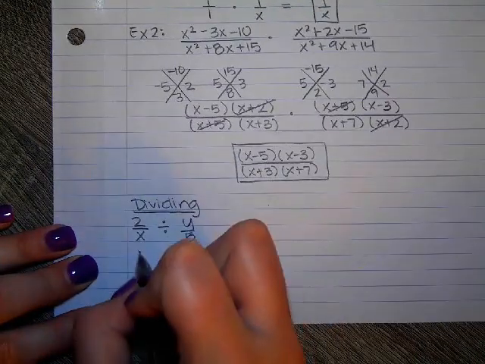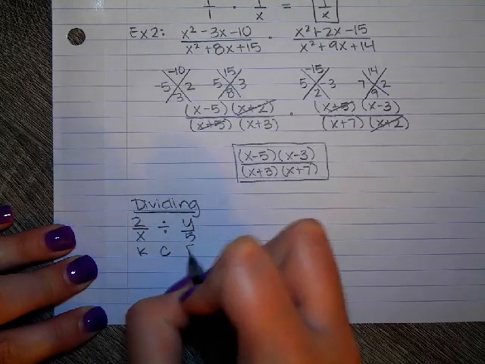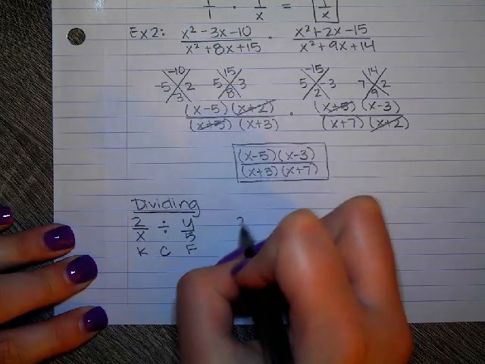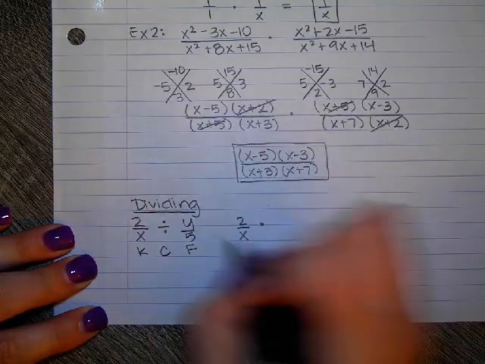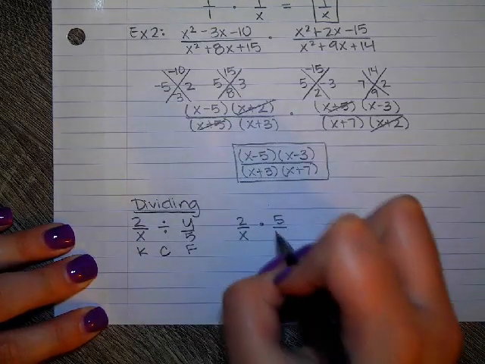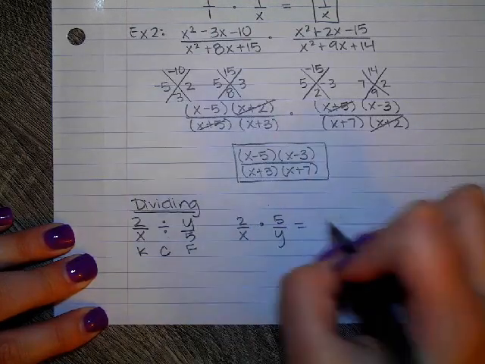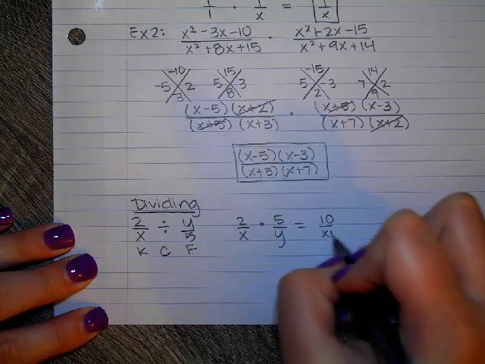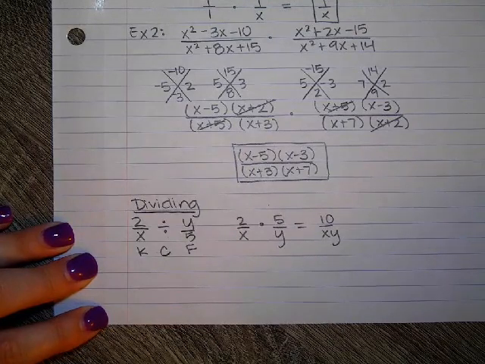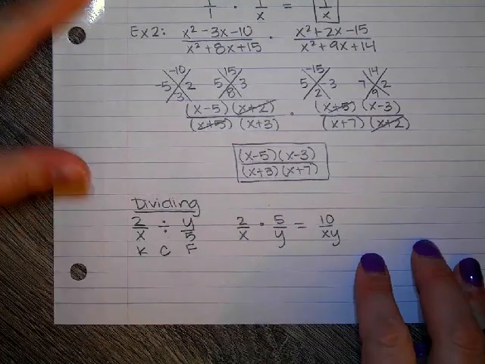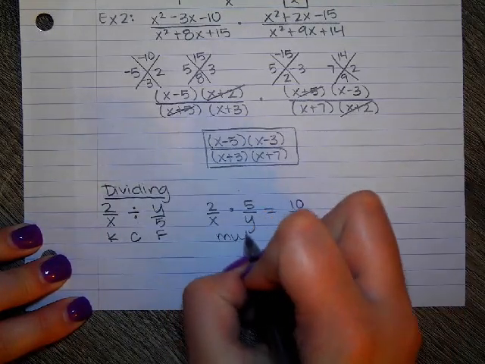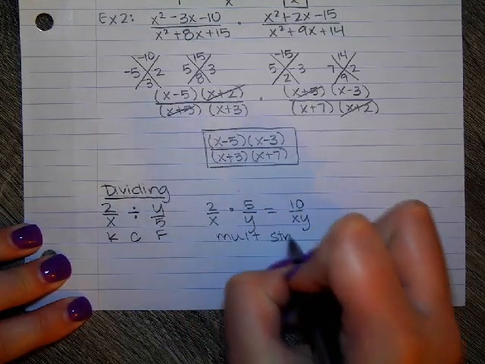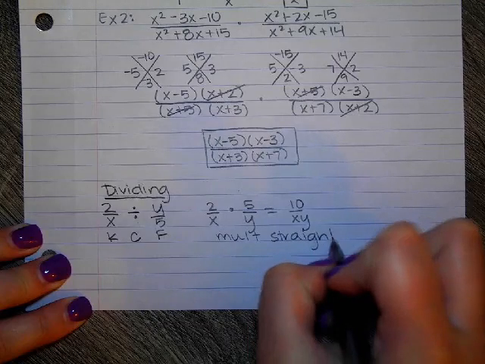Keep, change, flip. So we keep the 2 over x, we change it to a multiplication problem, we flip the second fraction, and then we do the same thing, 10 over xy. Okay, so here are the steps. So once you do keep, change, flip, then you can multiply straight across. Because then it is a multiplication problem.